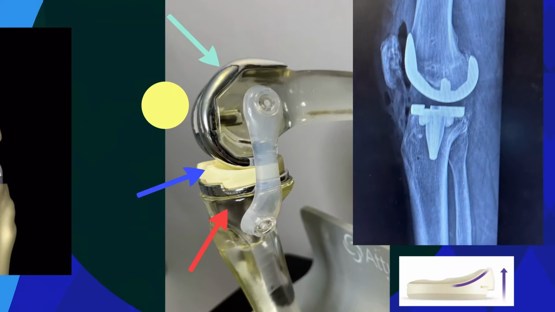These are the different parts of the knee. So if we look at these different things, what's not shown is the kneecap in the front. So that yellow dot signifies the kneecap. That's in the front of the knee, and that rides back and forth in the groove of the femur. And then if you look at the light green arrow on the top, that's what's called a femoral component. That's the piece of metal that goes on the end of the femoral bone.